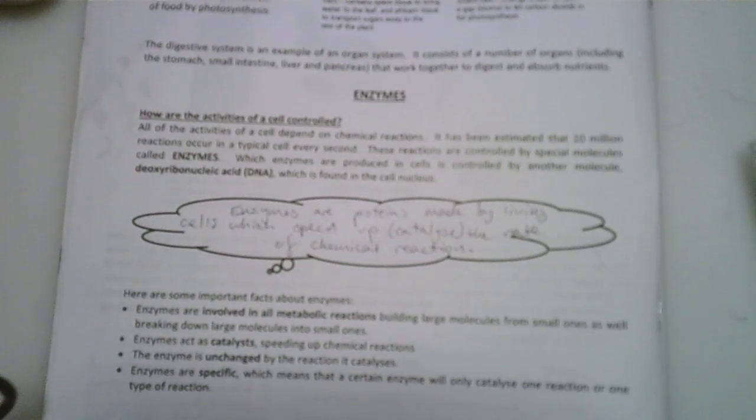Enzymes. All of the activities of a cell depend on chemical reactions. It's been estimated that 10 million reactions occur in a typical cell every second. These reactions are controlled by special molecules called enzymes. Which enzymes are produced in cells is controlled by another molecule, DNA, which is found in the cell nucleus. So, enzymes are proteins made by living cells which speed up, catalyze, the rate of chemical reactions.